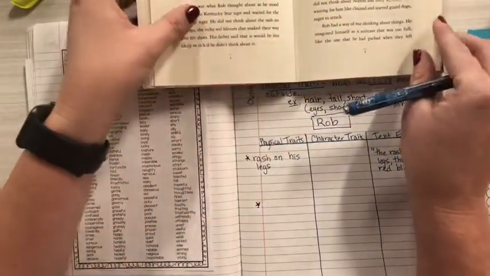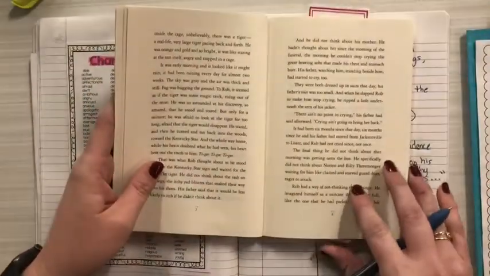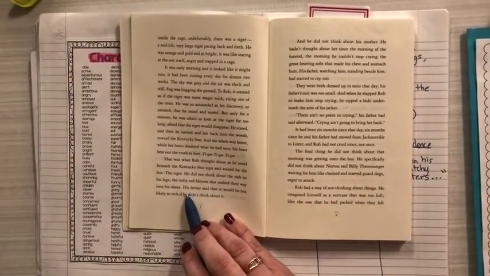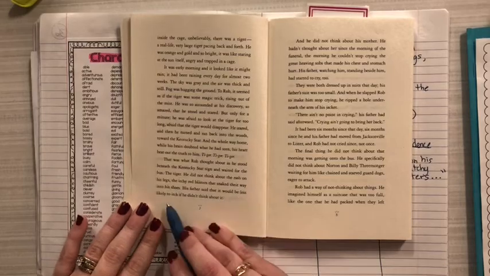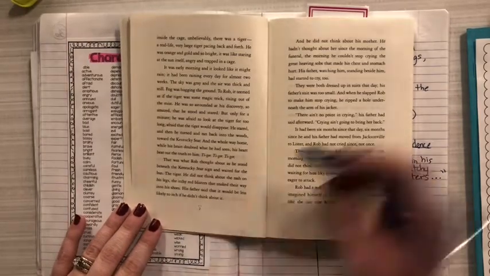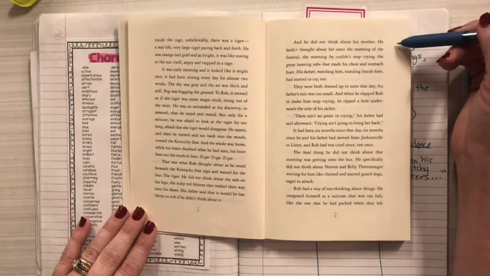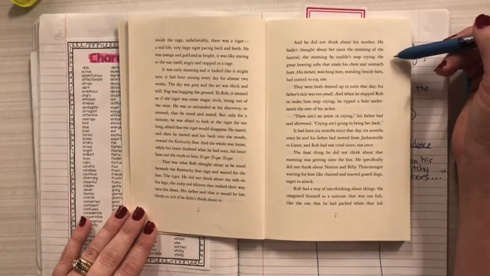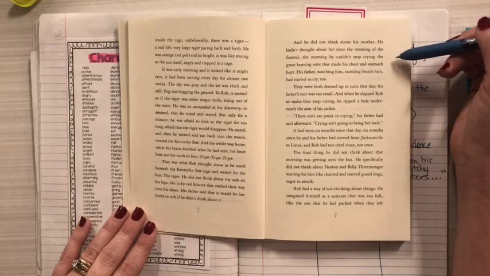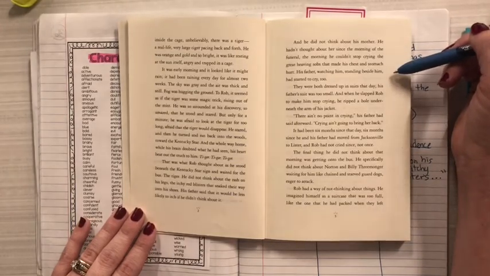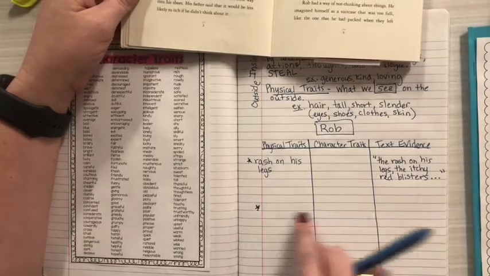So if we continue reading, it continues to say, his father said that it would be less likely to itch if he didn't think about it. And he did not think about his mother. He hadn't thought about her since the morning of the funeral. The morning he couldn't stop crying, the great heavy sobs that made his chest and stomach hurt. His father, watching him standing beside him, had started to cry too. And then we're going to stop, and we're going to pause to record some information.